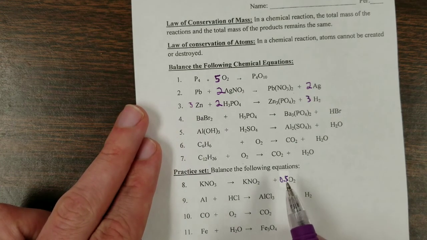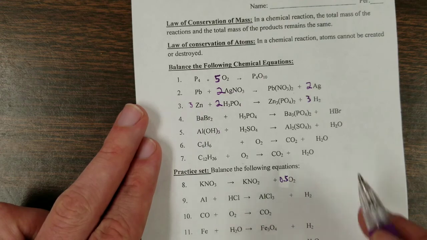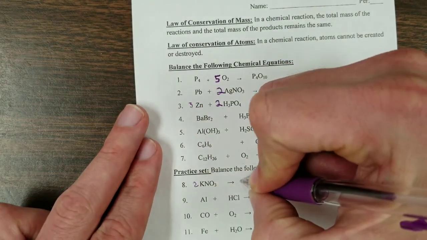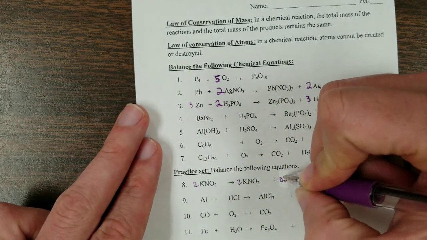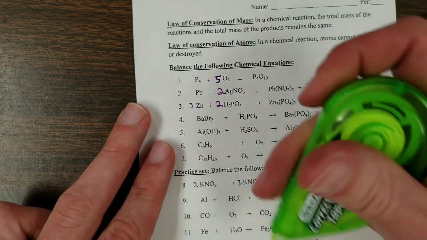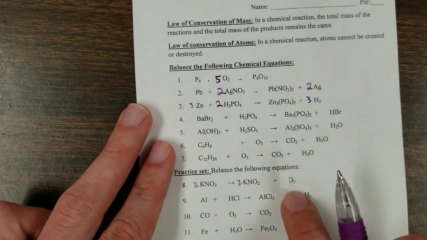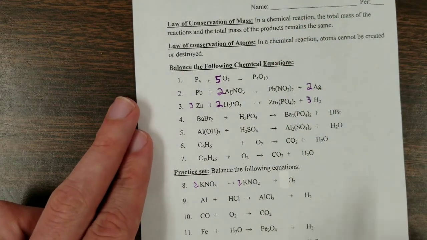Well, okay. Since we can't have that, we fix that by multiplying everything by 2. So your final answer is 2, 2, and then this times 2 is just 1, so I'll just wipe this out. And there we go, 1 oxygen. Now this is balanced.